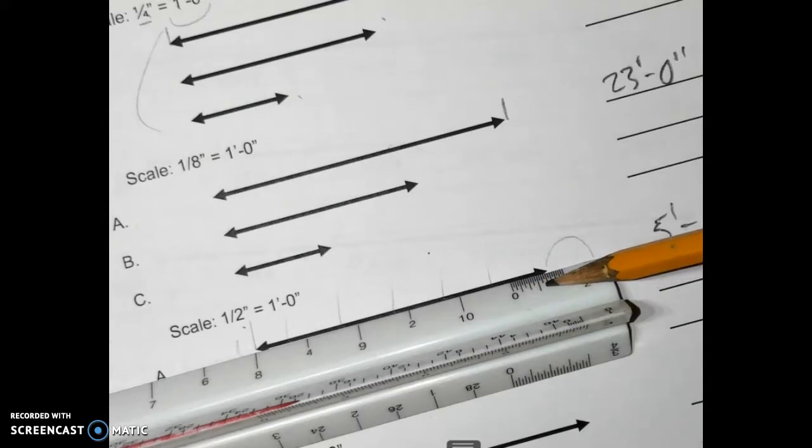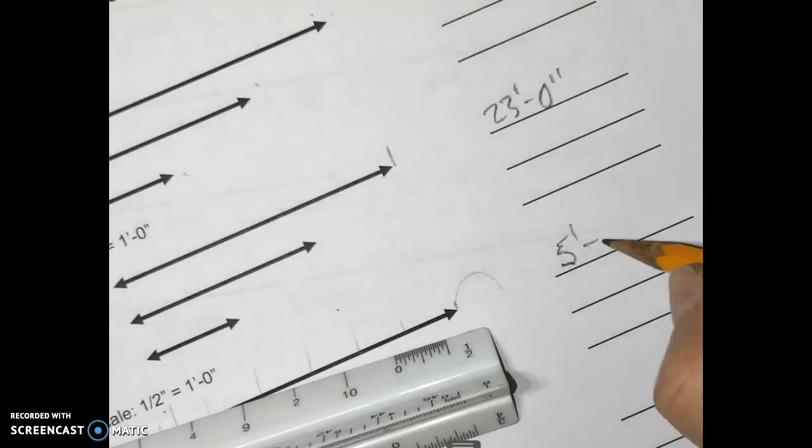Here's 8 inches. And I'm maybe right about to here. So that mark. So it's 2, 4, 6, 8. If that's 10, that must be 9. So I'm 5 foot 9 inch.